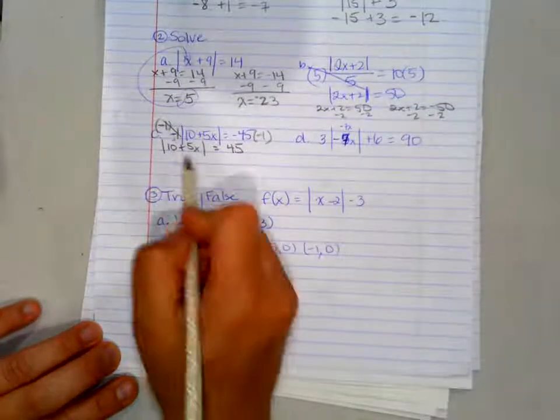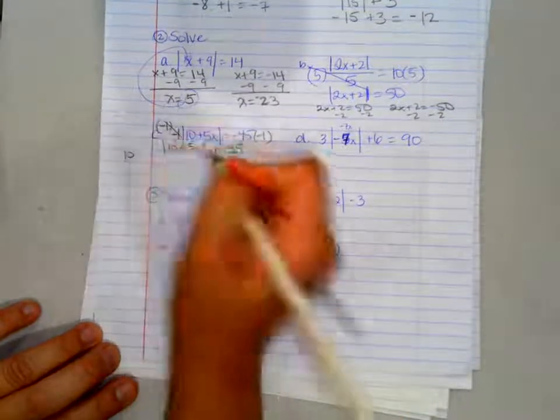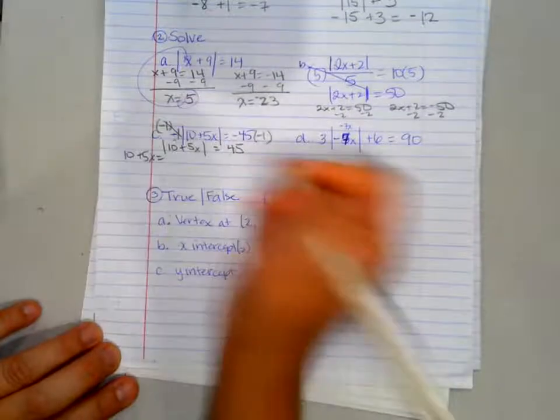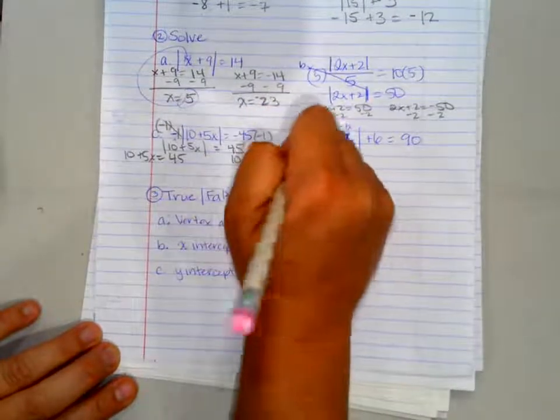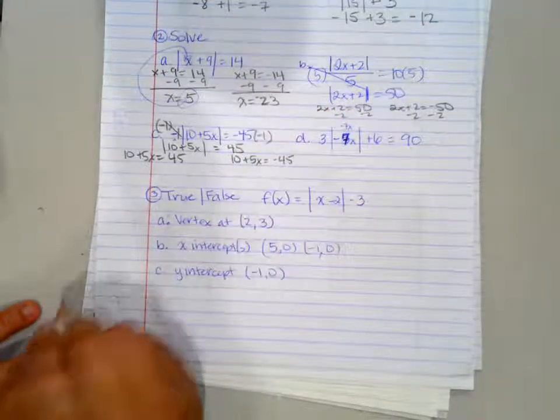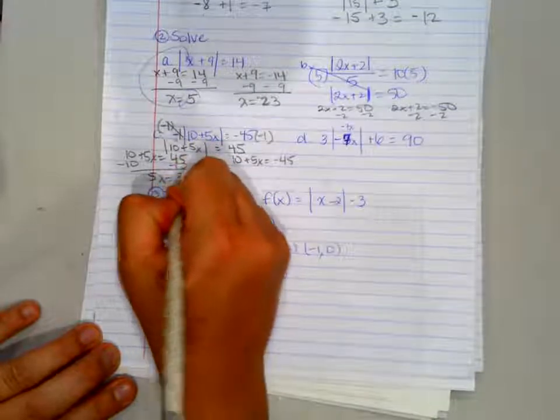Okay, I'm here. Get your two equations. There's nothing else. So I have 10 plus 5x equals 45, and 10 plus 5x equals -45. And just solve your equation. Subtract 10. 5x equals 35.